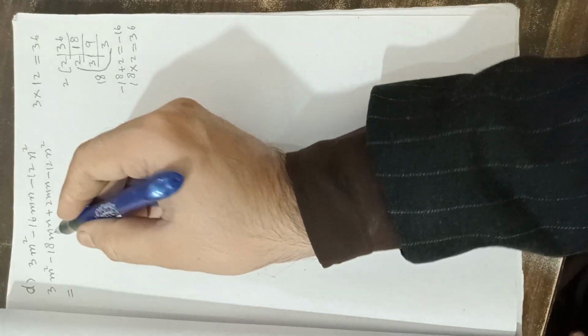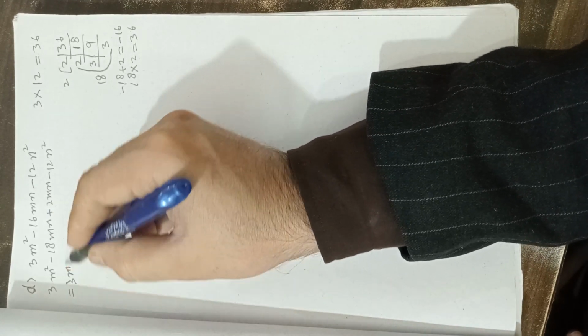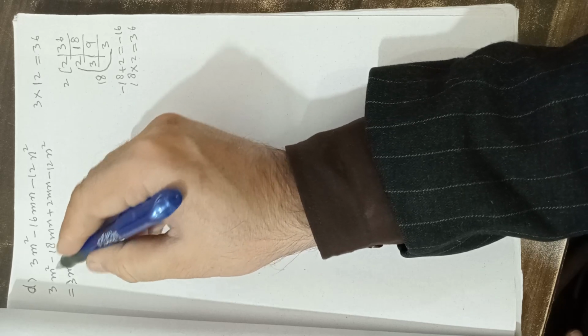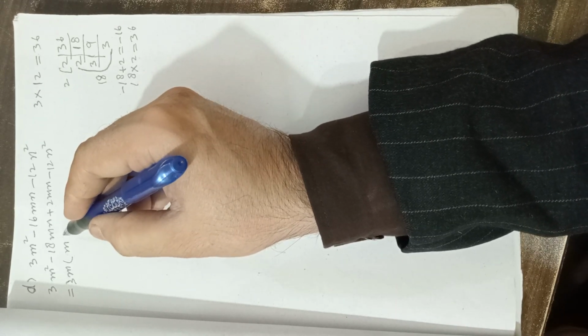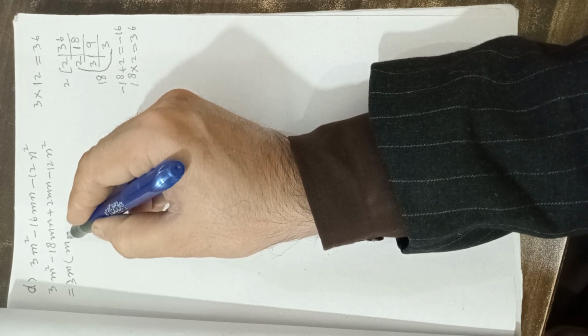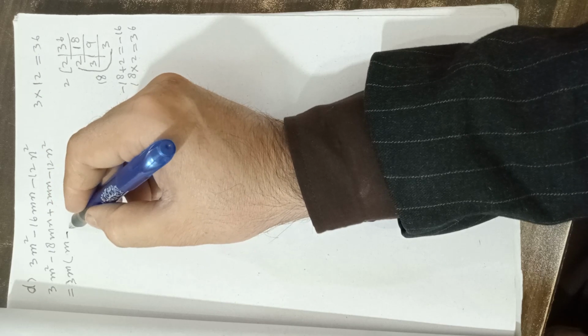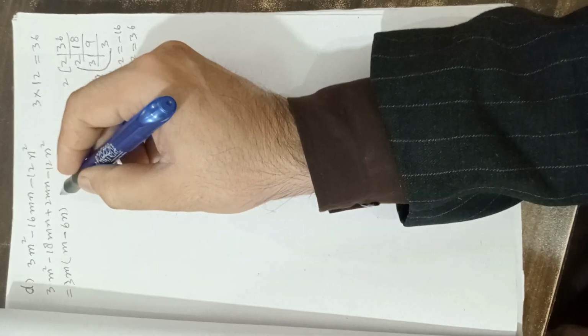Take 3 and m as common. 3m is common, and m will be here. And when 18 is divided by 3, the answer is 6. 3 6s are 18, and write this minus sign and 6n here, because m is out of our bracket.